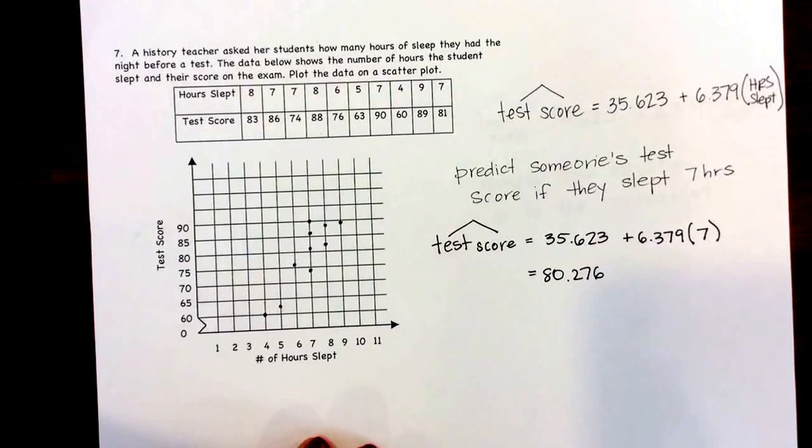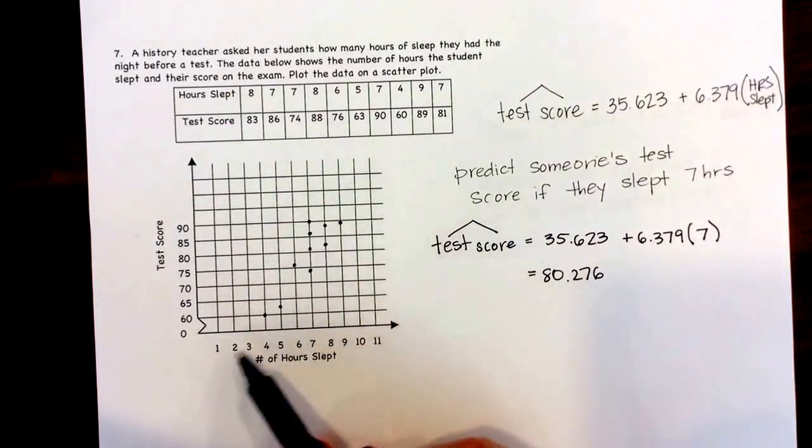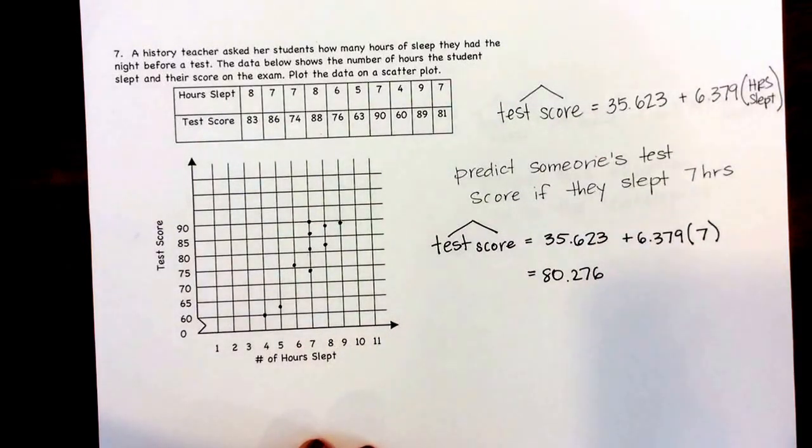Now, what if you thought, okay, I really want to do well on this test, so I'm going to sleep 24 hours. Well, if you look at the domain, the most anybody is sleeping is about 9 hours. So if somebody said, oh, I want to do better on this test, so I'm going to sleep more hours, you can explain to them the concept of extrapolation. That probably won't get you a better test score.